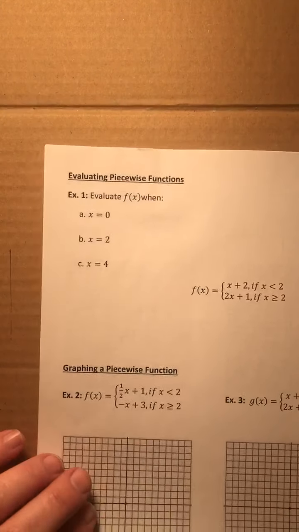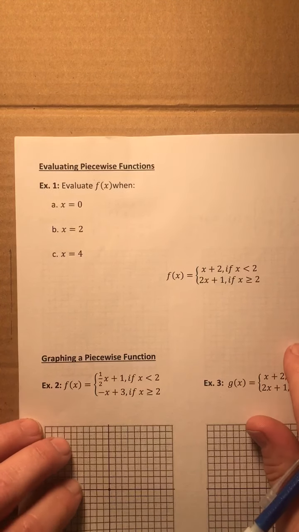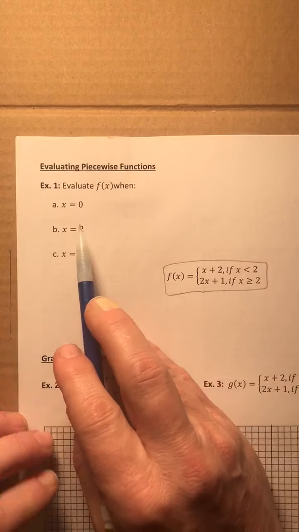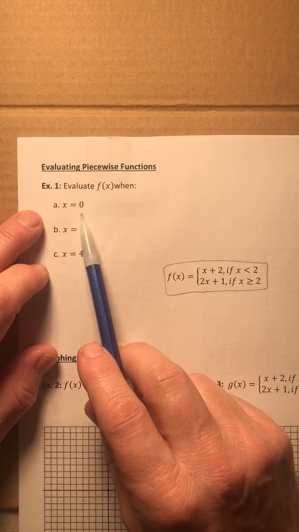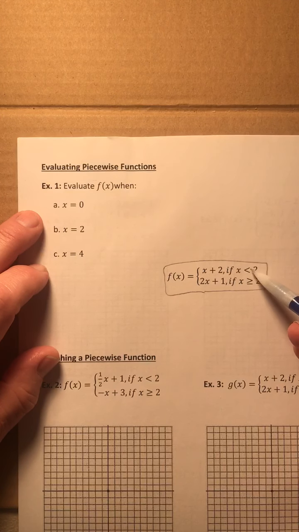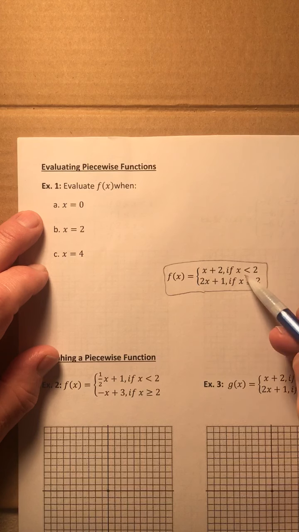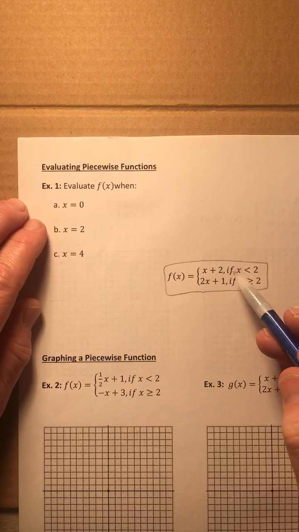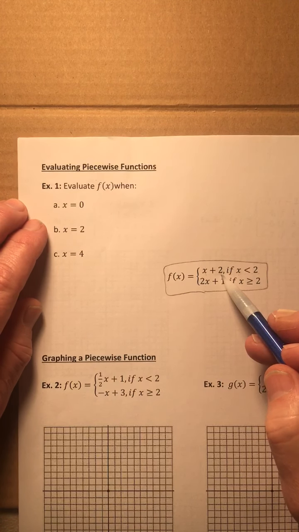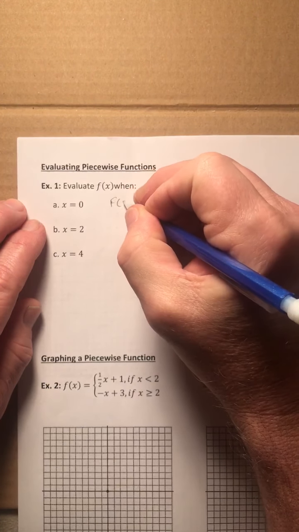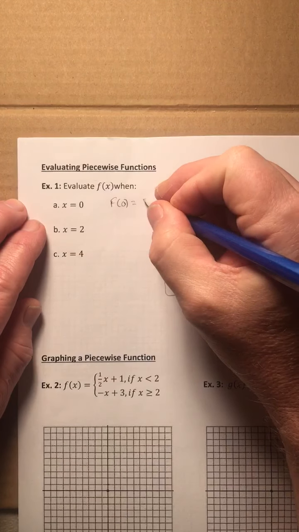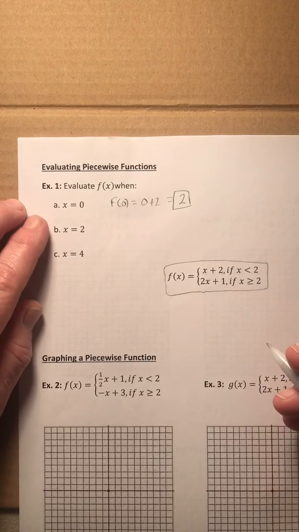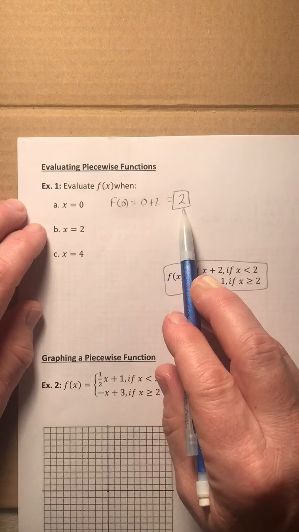All right. So the first thing we're going to do is evaluate a piecewise function. So here's our piecewise function right here. That's our function. First, we're going to evaluate it when x is equal to 0. So first thing we do is we see which one we're going to use. Is our x, 0, less than 2? And the answer is yes. So that means we use this function to evaluate 0. So for f of 0, we use the first function, so we plug in the 0 plus 2, and we get our answer, which is 2. So f of 0, or when x is 0, the answer is 2.